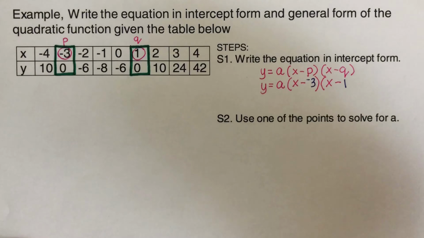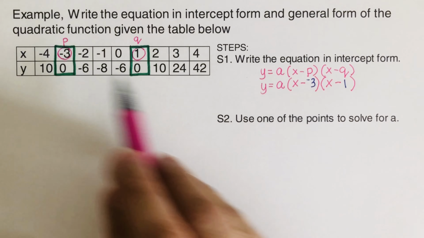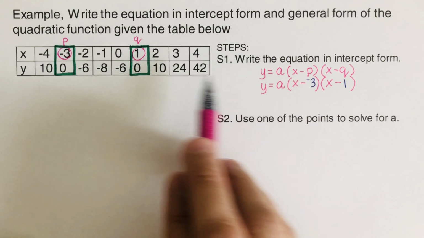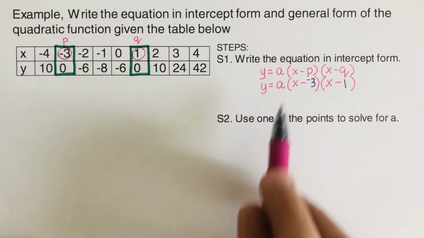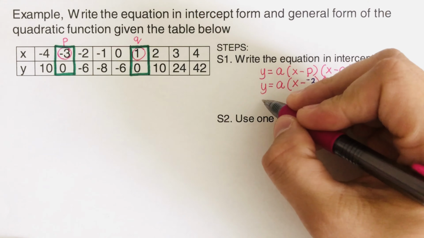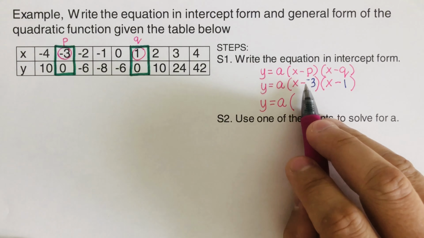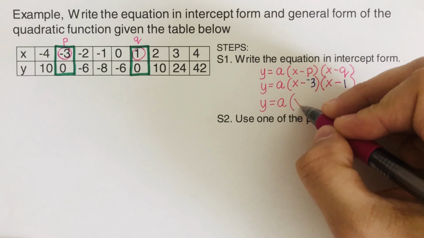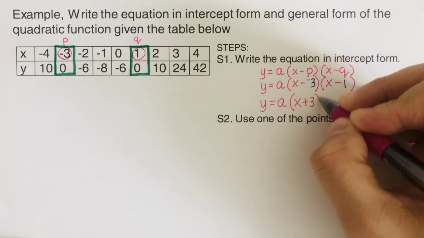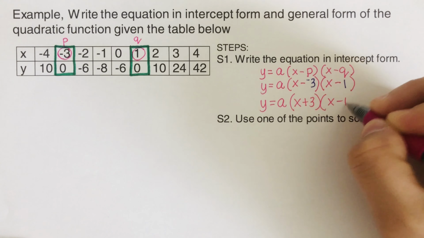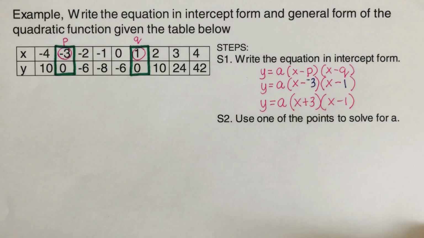So that's part of the first step. -3, I put it as p, and 1, I put it as q. And then from here, I simplify it. So this would be y is equal to a, and negative and negative becomes a positive: (x plus 3)(x minus 1). Okay, we move on to the next step.